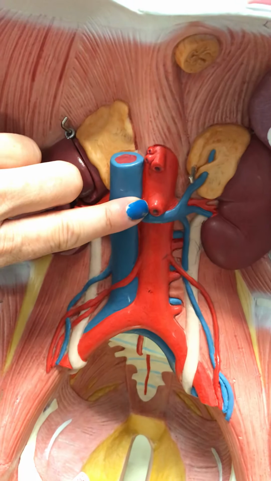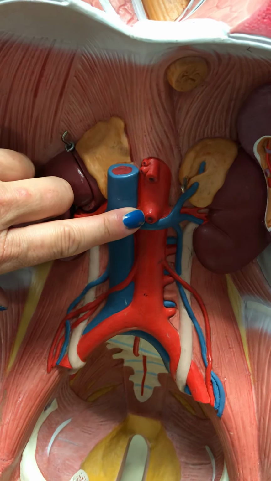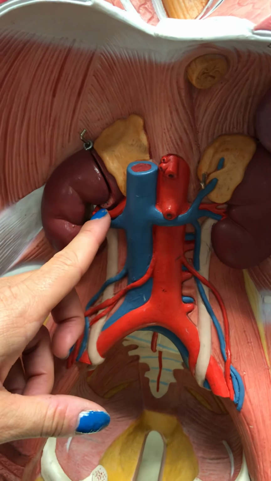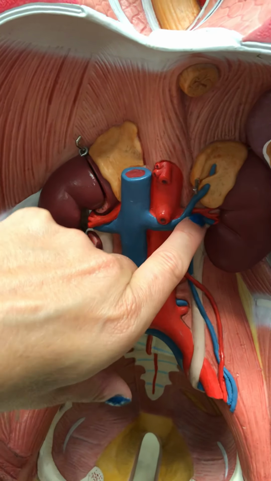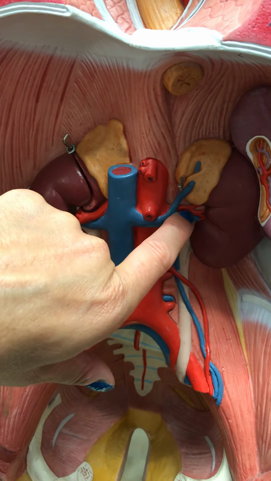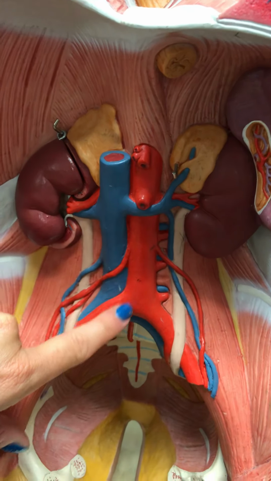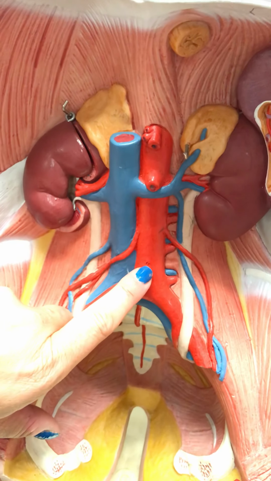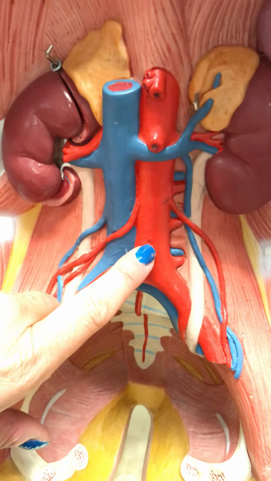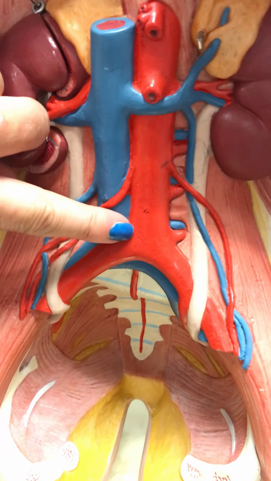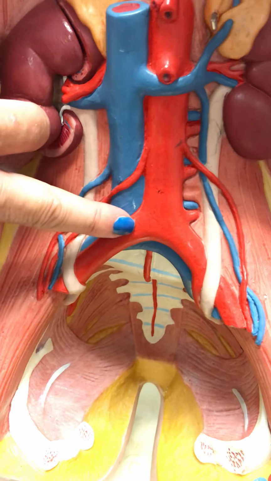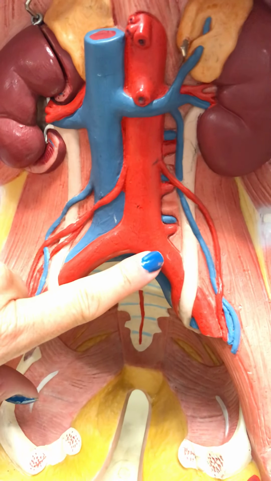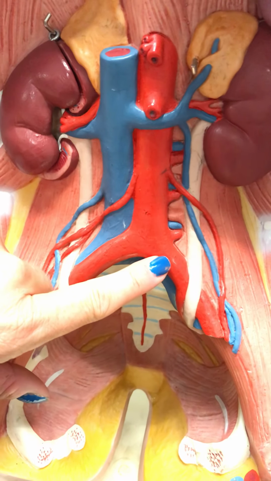Immediately inferior is the superior mesenteric artery. Then you have the right renal artery and the left renal artery. Continuing down, it's not on this model, but it should be there, the inferior mesenteric artery. And then you have the right common iliac artery and the left common iliac artery.